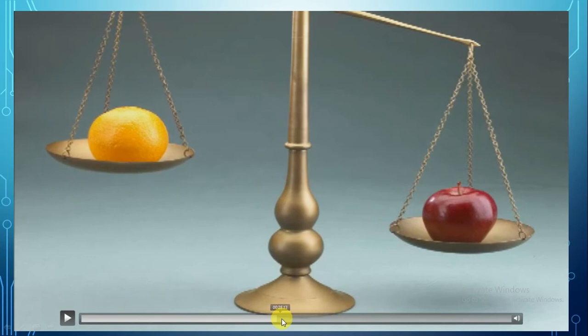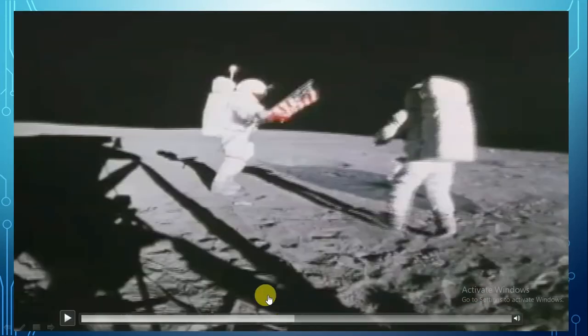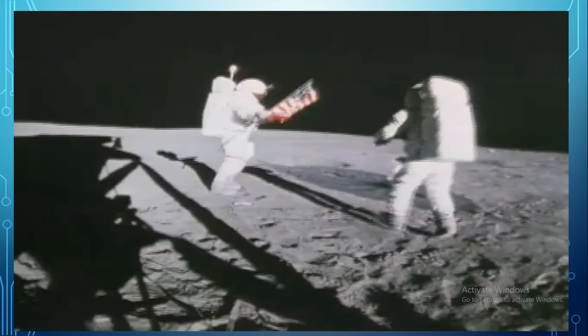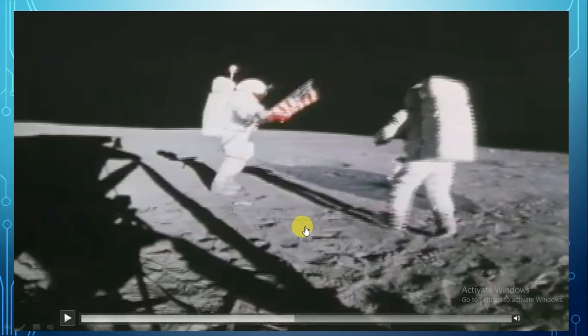Good job. Okay, so if we look here, those are astronauts on the moon surface. They are light and they can jump higher than they can on Earth. Why? Because the moon has less gravity than Earth. Again, the moon has less gravity than Earth.